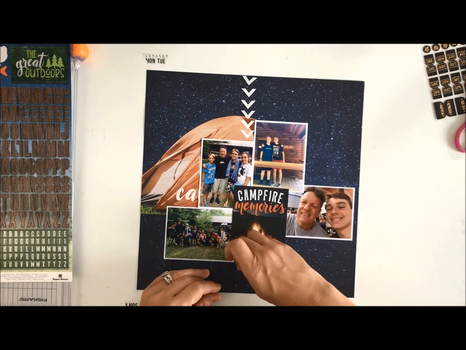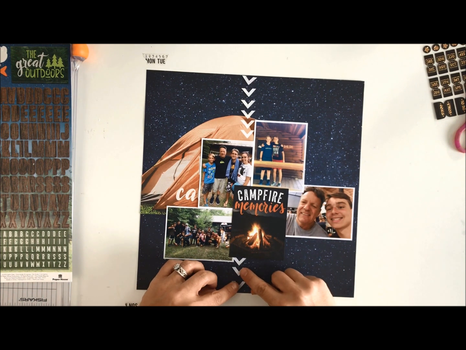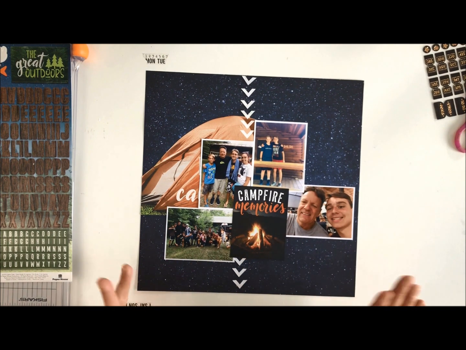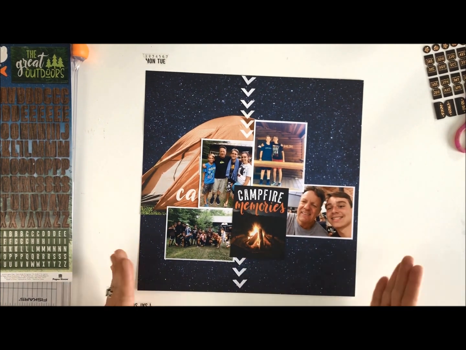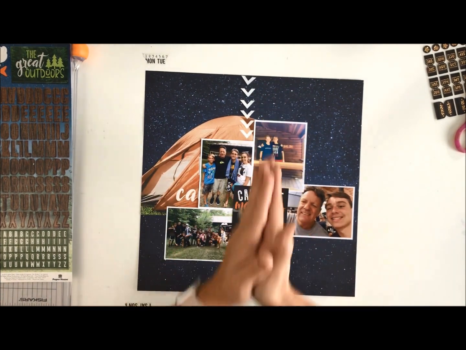What I want to encourage you is, if you are a beginner scrapbooker, memory keeper, and you're just not real sure and you don't really want to clutter things up and you just don't really know how this goes yet, this is an amazing page. You have grounded your pictures.